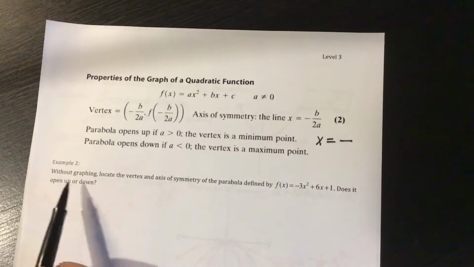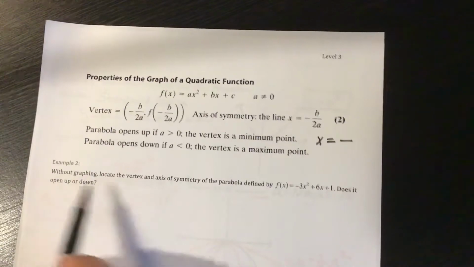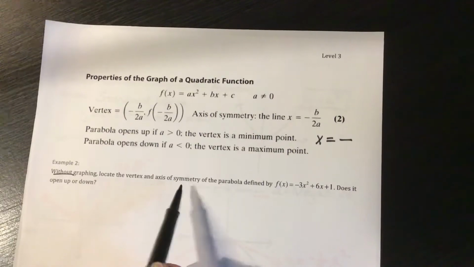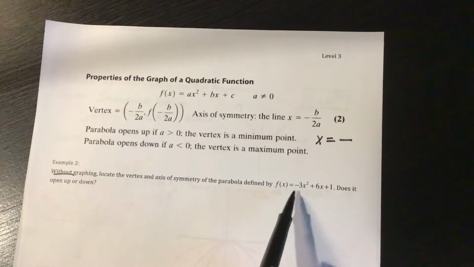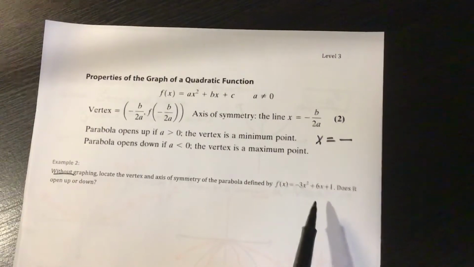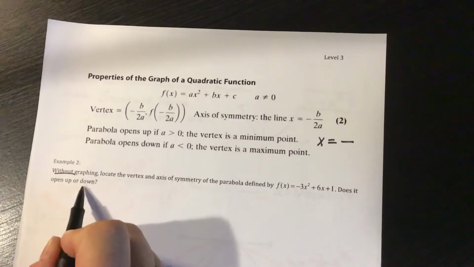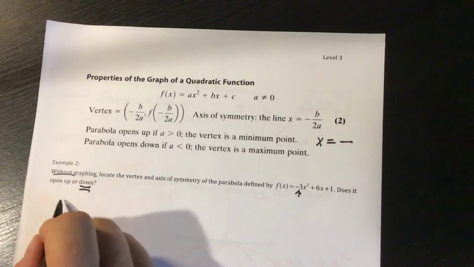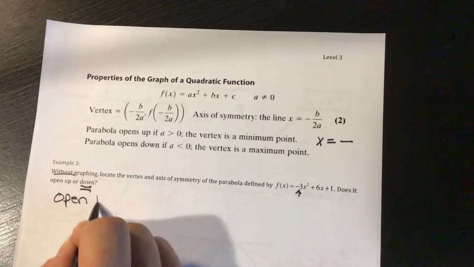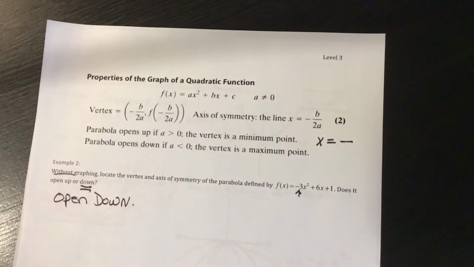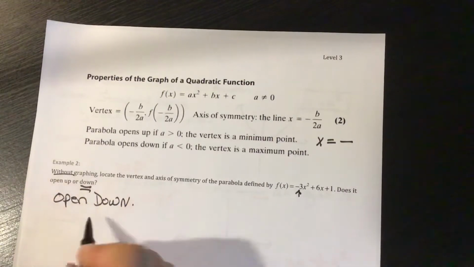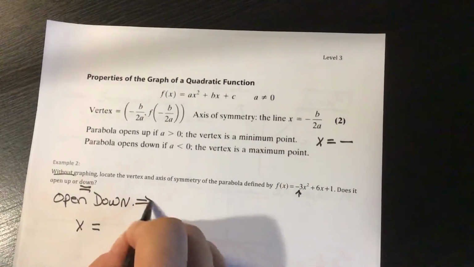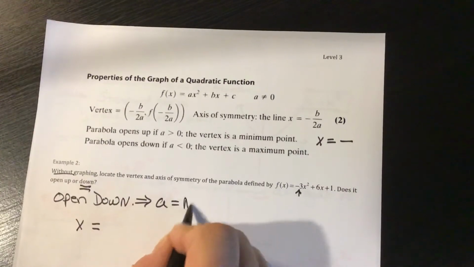So on number 2, it says without graphing, locate the vertex and axis of symmetry of the parabola defined by this function. Okay, so does it open up or down? Well, I can answer that quickly because I see that my a value is negative, so I know it's going to open down. Okay, answer that right off the bat. So I'm just going to write this, a is negative.